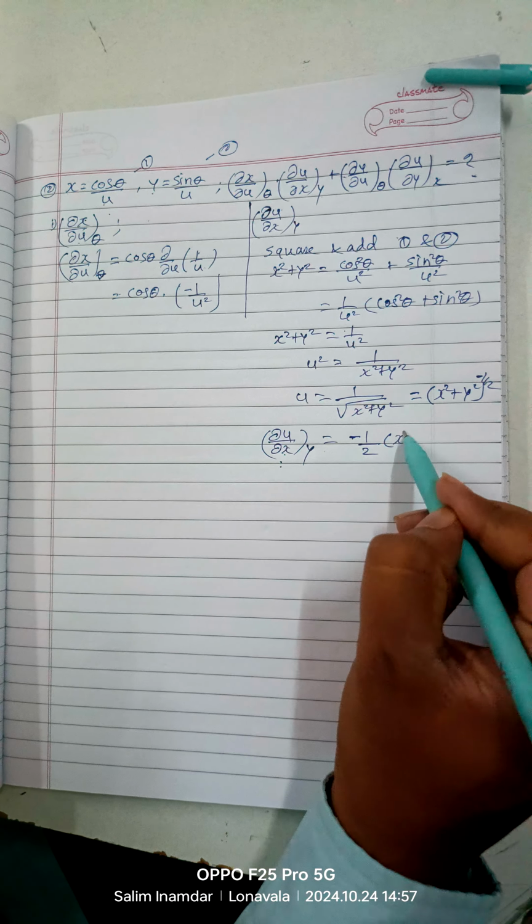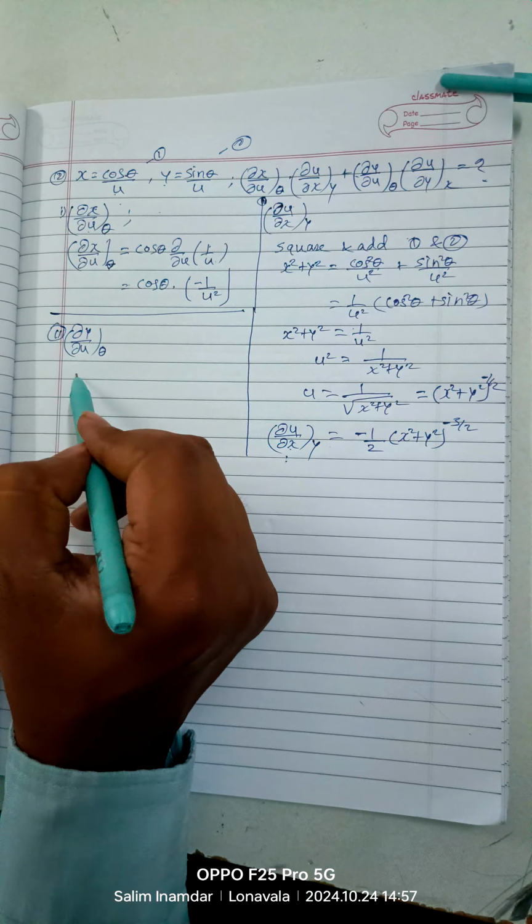∂y/∂u when theta is constant. So what I need is y in terms of u and theta. This one already exists here, so directly we will take the derivative.